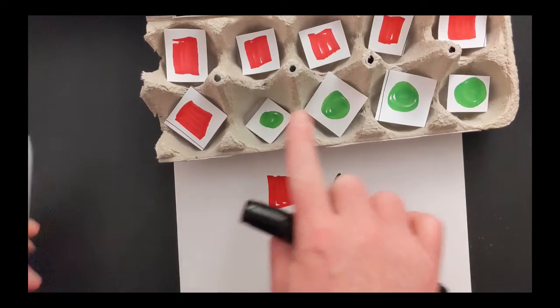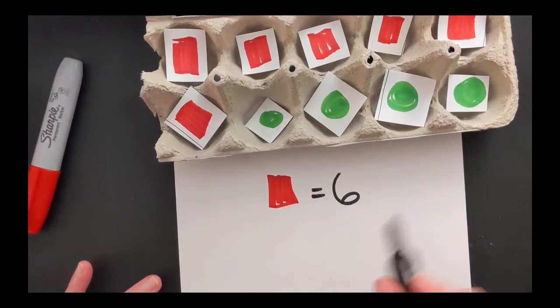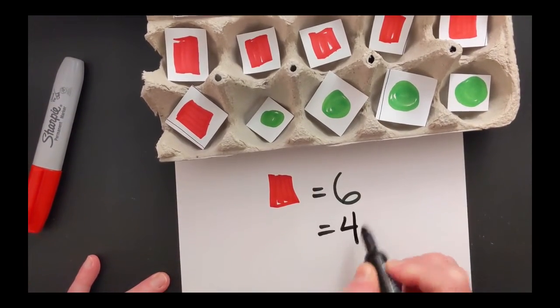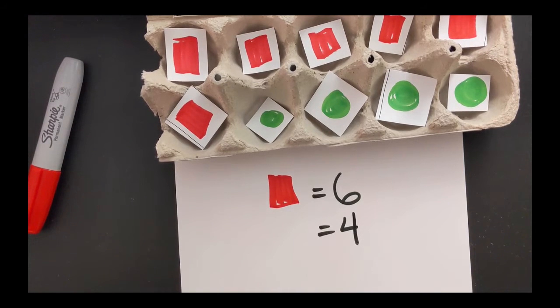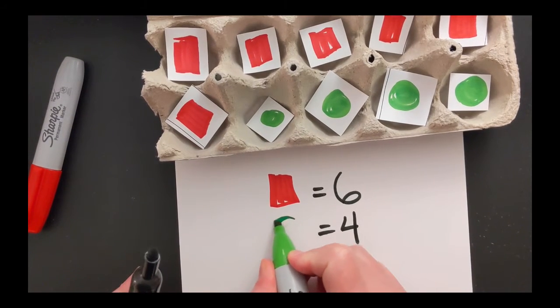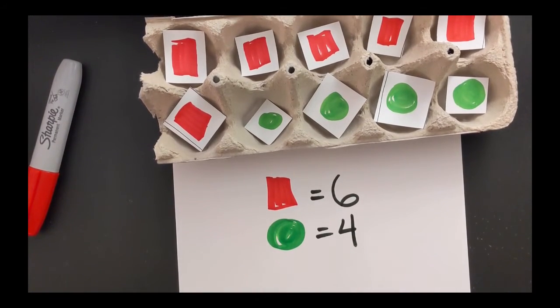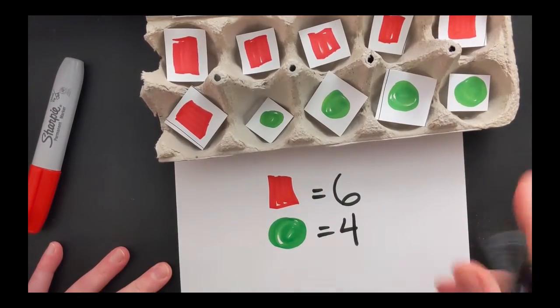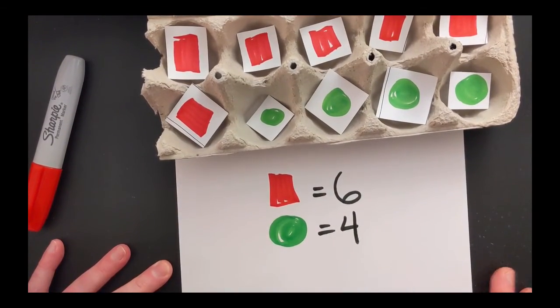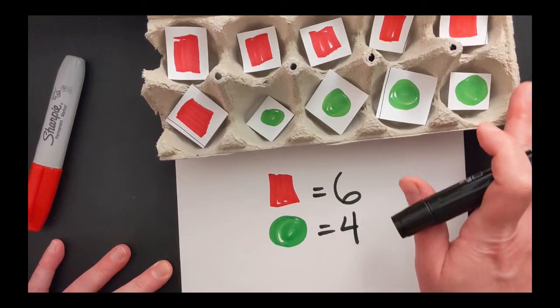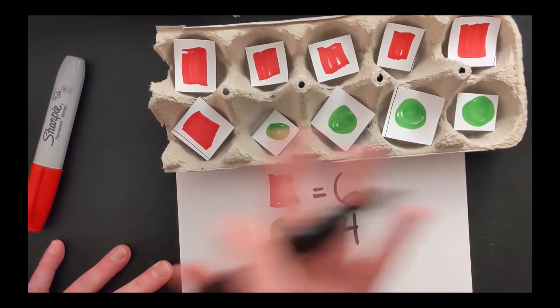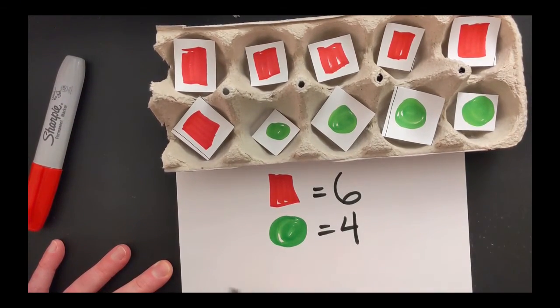And I have 1, 2, 3, 4 burgers. And all together, I have 10. And I know that because I know there are 10 spots in this 10 frame. So I don't have to count it because it's full. So I know there are 10.